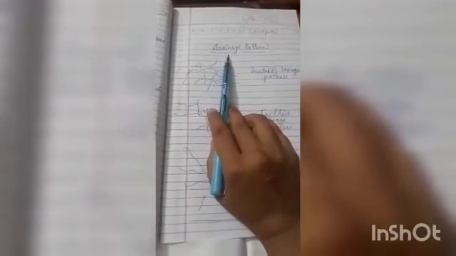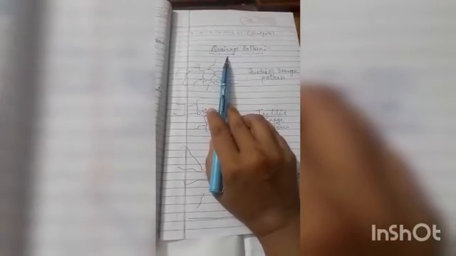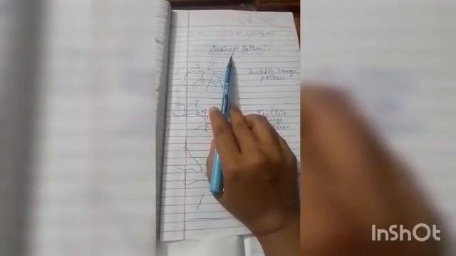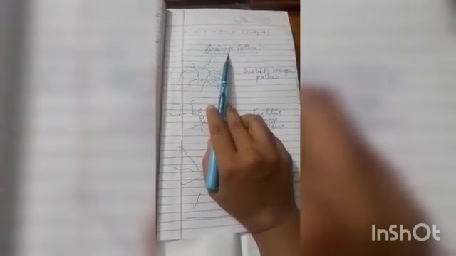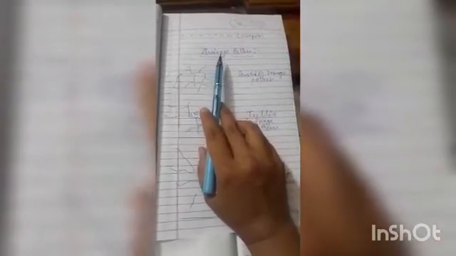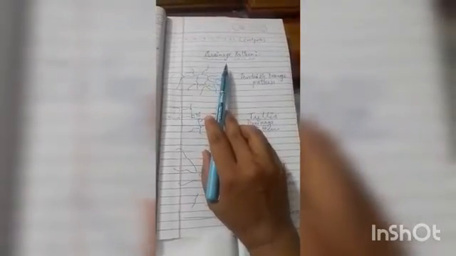Children, now the next topic is drainage pattern. What is drainage pattern? Drainage pattern is a river system formed by a network of river channels and their tributaries, right? On topographical maps, drainage pattern can be identified by the shape made by the main river and its tributaries, right children?